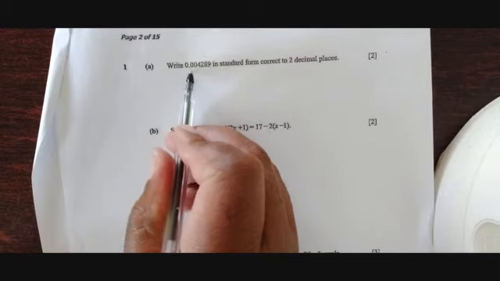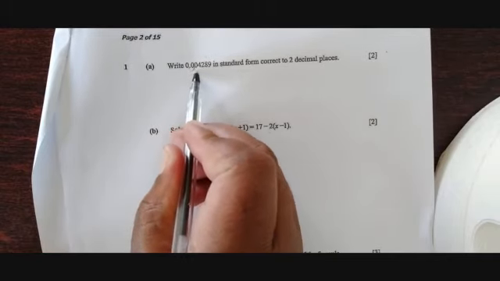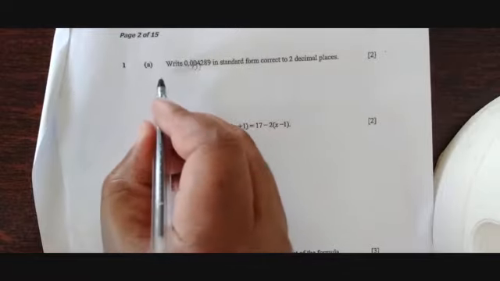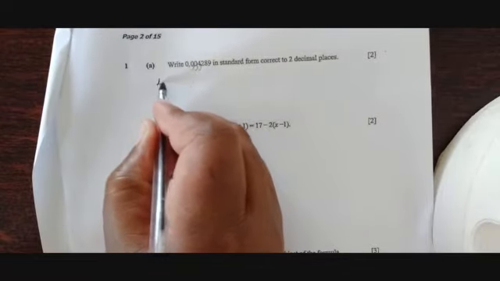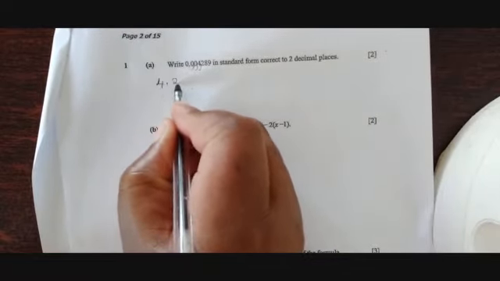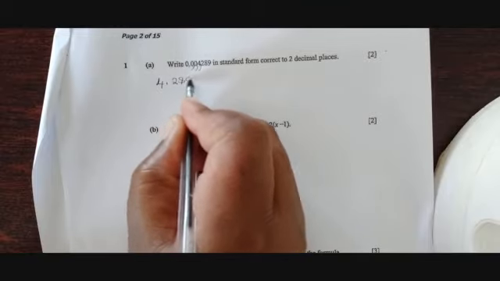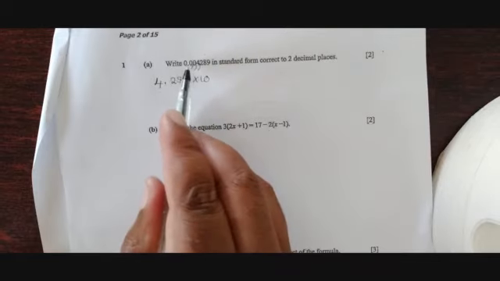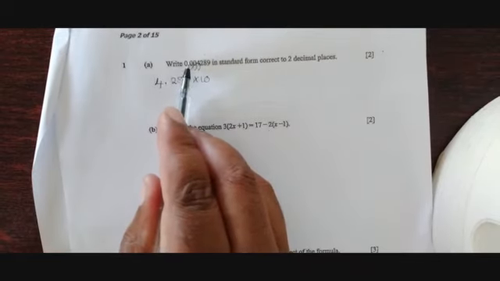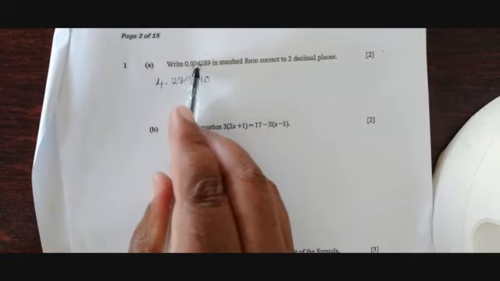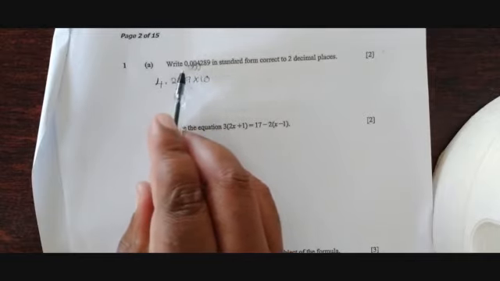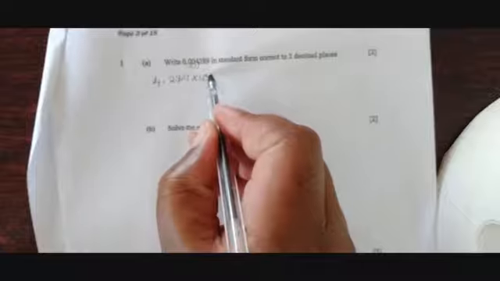So I'll say this is 4.289 times 10. How many steps have we moved the point? 1, 2, 3. And the decimal point is coming from the left-hand side, so we are going to say negative 3.